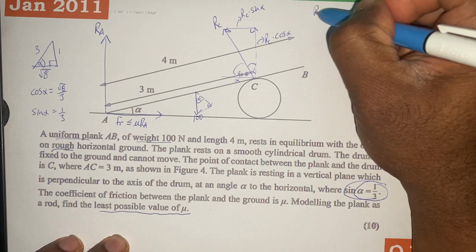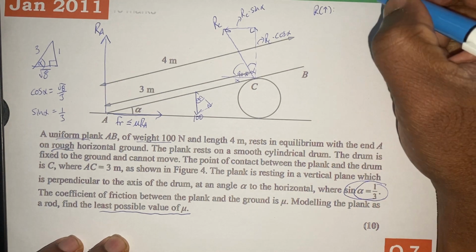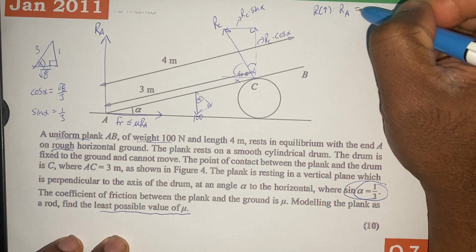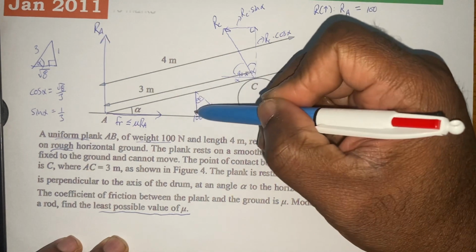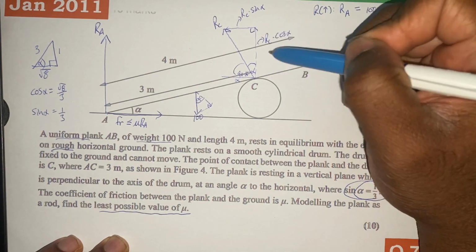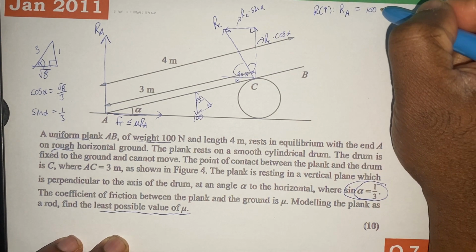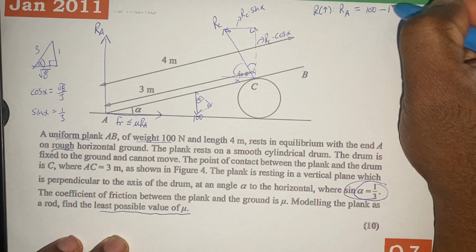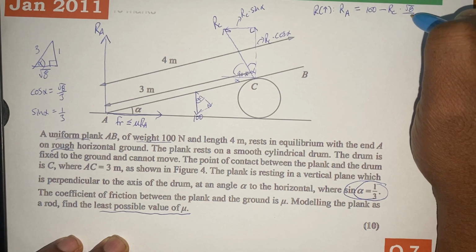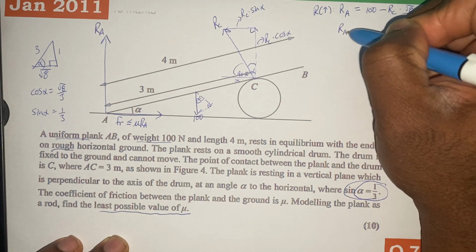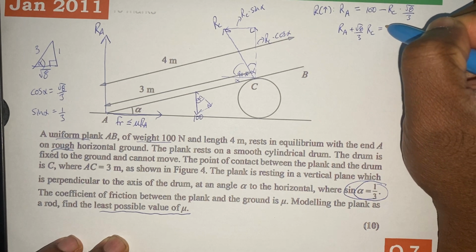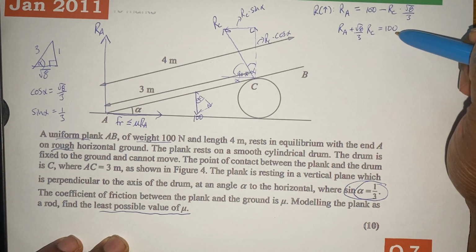Second step is to resolve vertically. So the upward forces sum and equal to the downward forces. That means that RA is equal to 100, and then we have another upward force, which is RC cos alpha. So that would be 100 minus RC cos alpha. Cos alpha, of course, is root 8 over 3. So in other words, RA plus root 8 over 3 RC is equal to 100. So the up forces sum and equal to the down force.